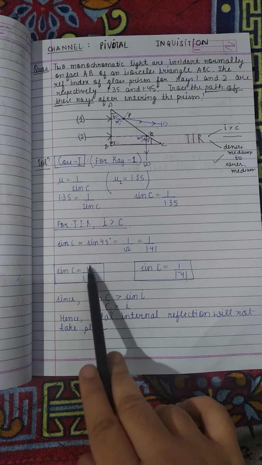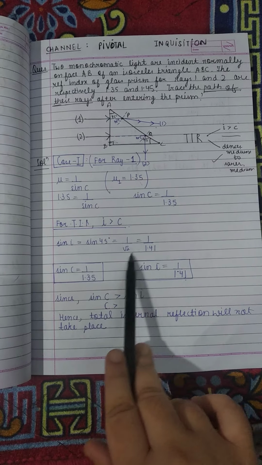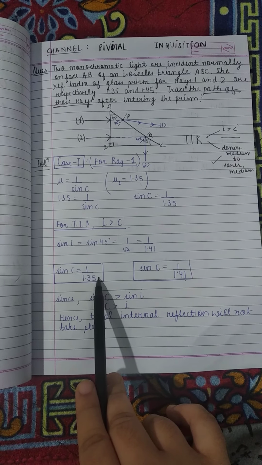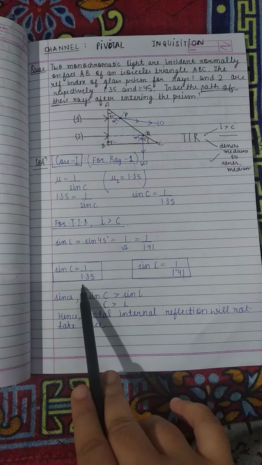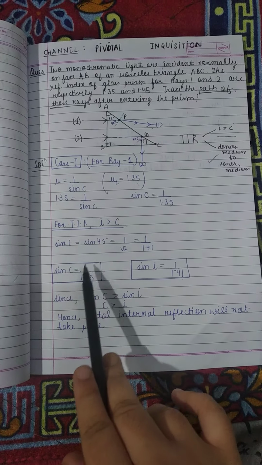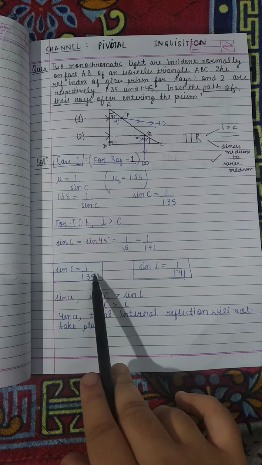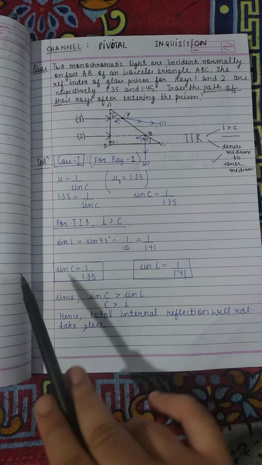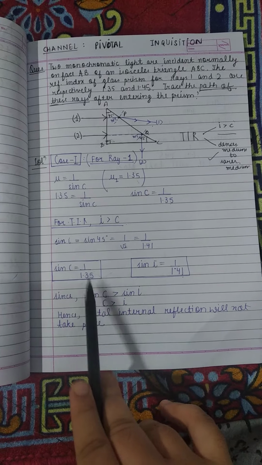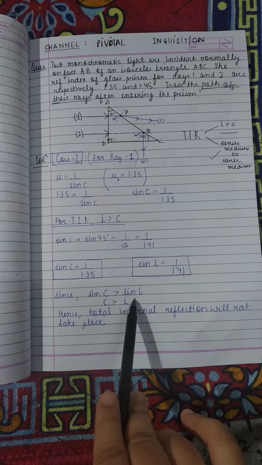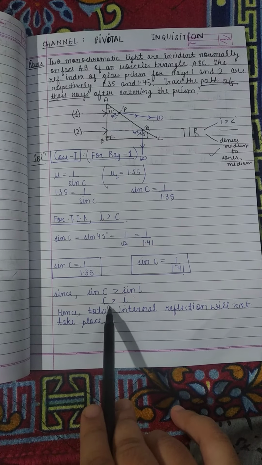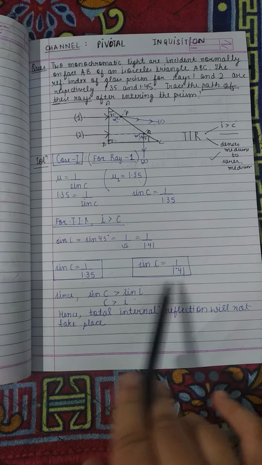We have the value of sin C and the value of sin i. Normally 1.41 is greater than 1.35, but in the case of a fraction where the greater value is in the denominator, we have to do this the opposite way. Here sin C is greater than sin i, so C is greater than i, but this condition for TIR is not satisfied. So TIR will not take place in this case.